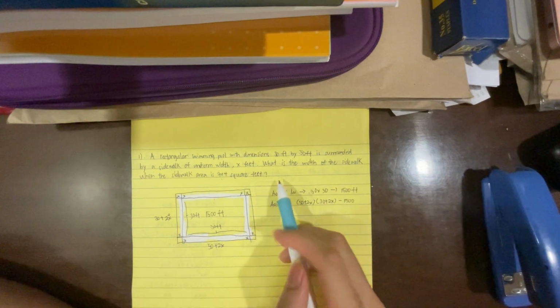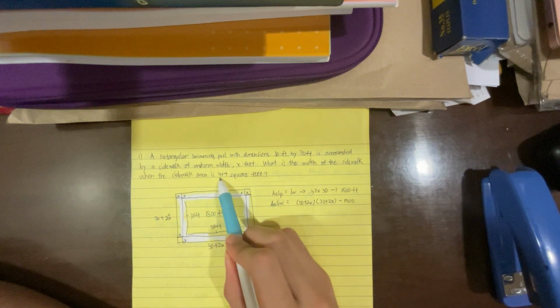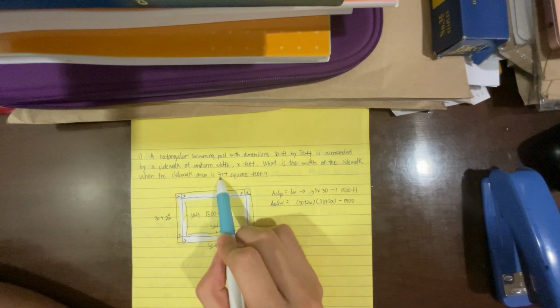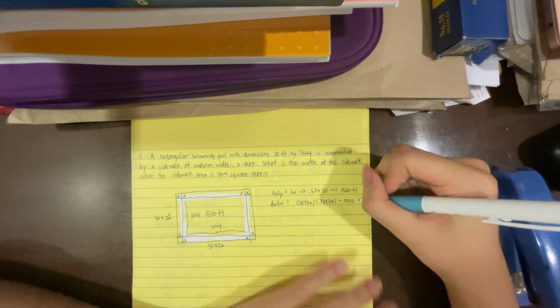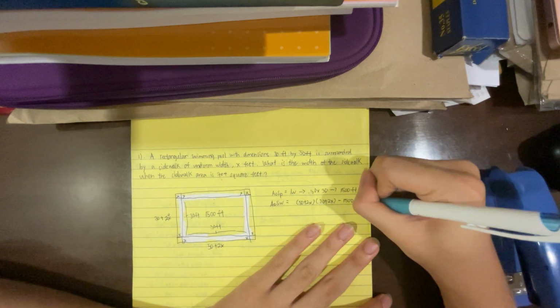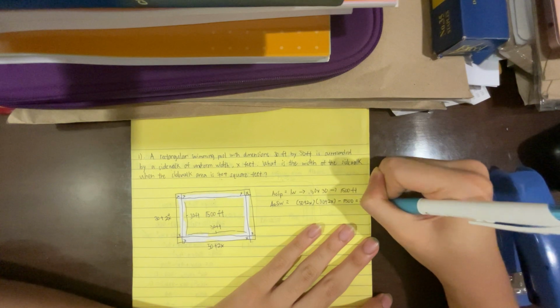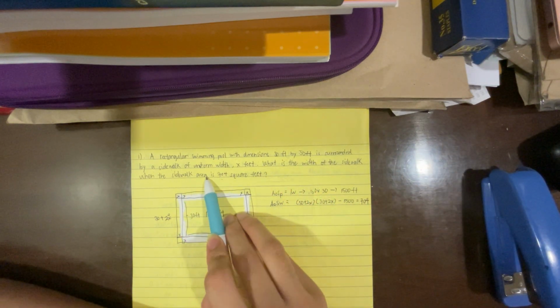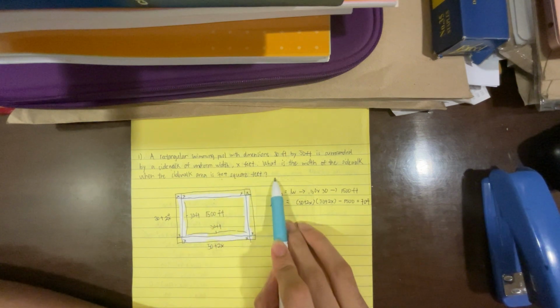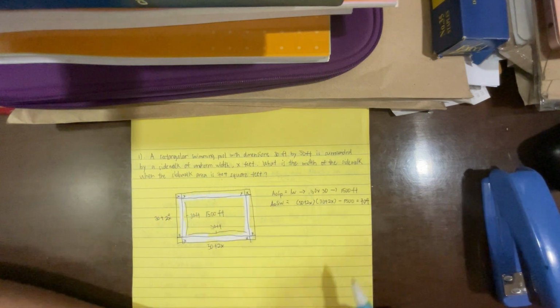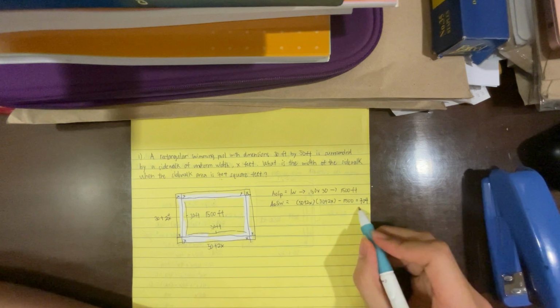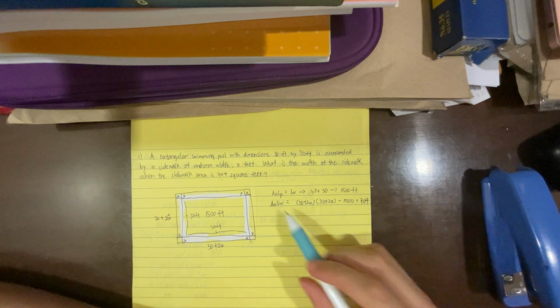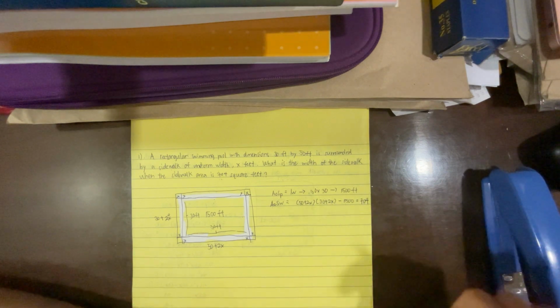But look at the problem. The entire area of the sidewalk is 704. So we have to have an equal sign here because it says the sidewalk area is 704 square feet. So this would be our final equation. And now we just simplify.